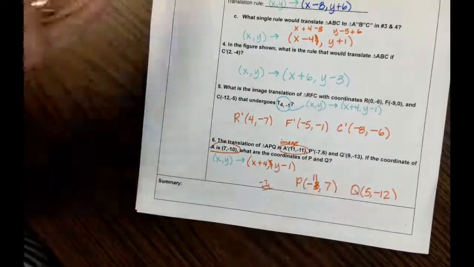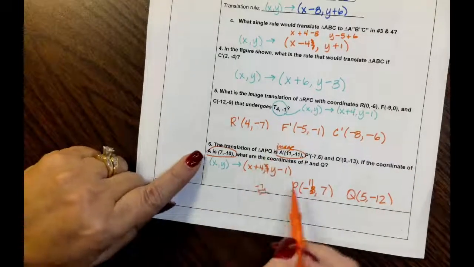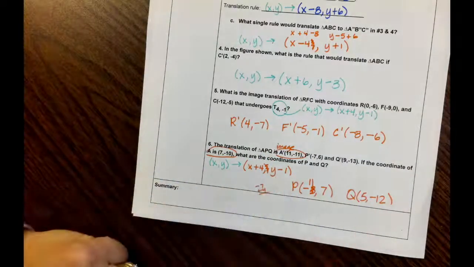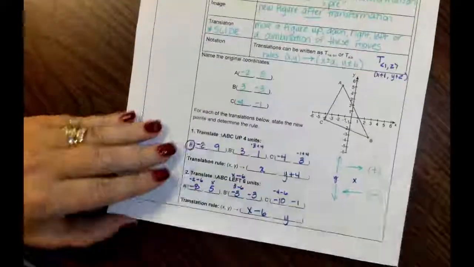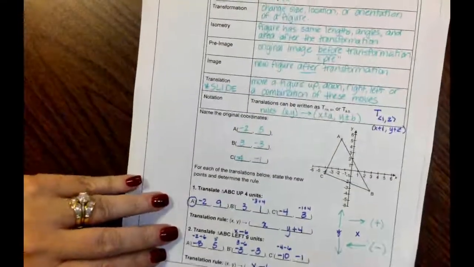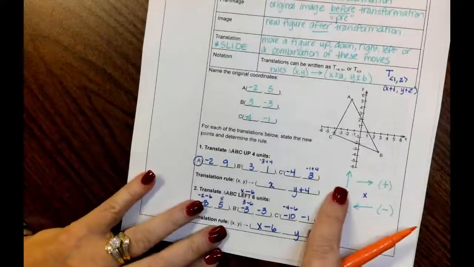So this is the rule that A went through to get to A prime. You have to use it backwards to get your original points. So a translation is a slide. It is a movement up, down, right, left, and you are either adding or subtracting depending on whether you're going up or to the right or down and to the left.